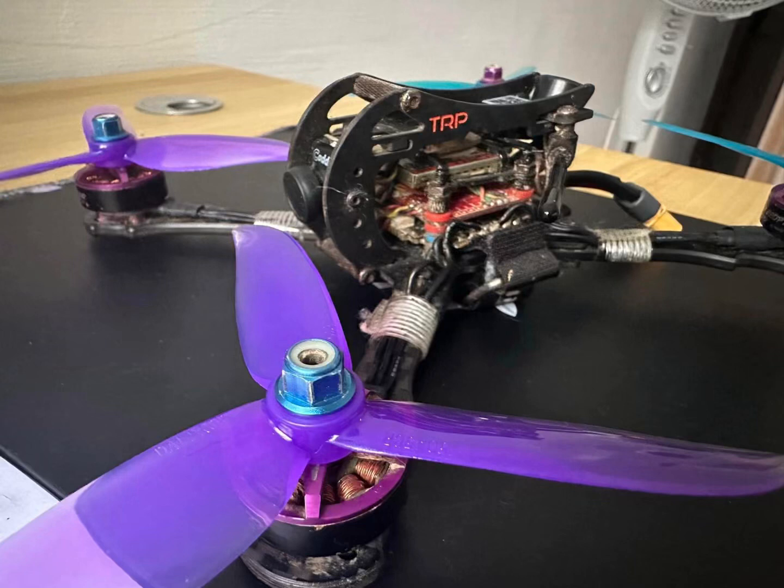Hey everyone! In this video, I'm going to show you how to set up your FPV drone using Betaflight, a popular flight control software. Whether you're a beginner or an experienced pilot, Betaflight allows you to customize and optimize your drone's performance. So let's get started.